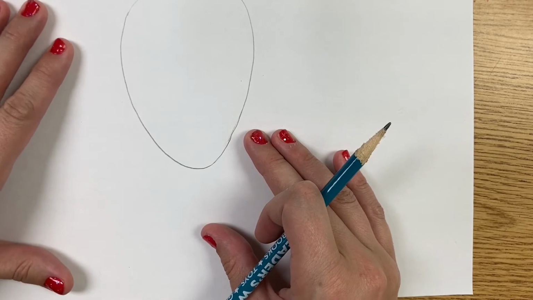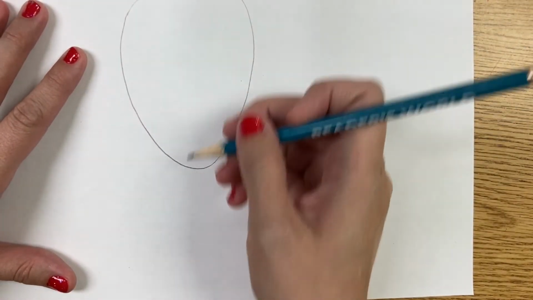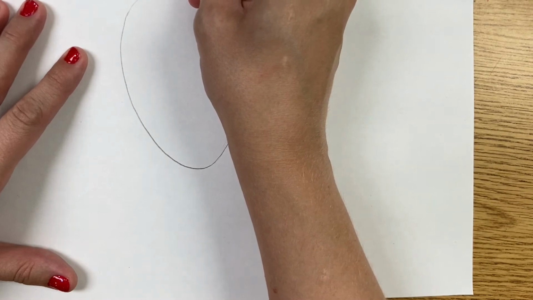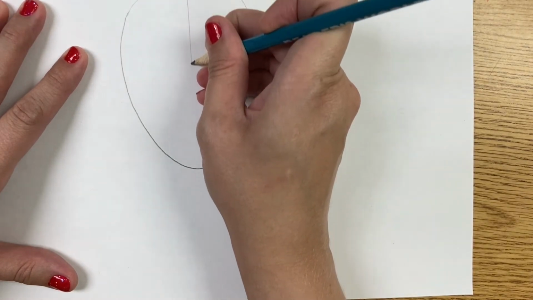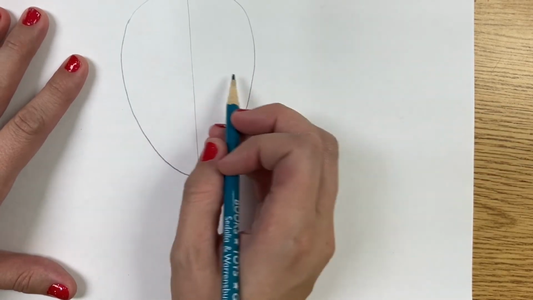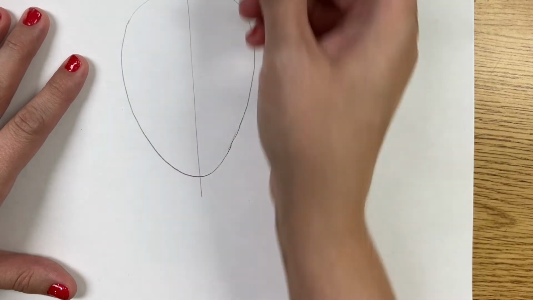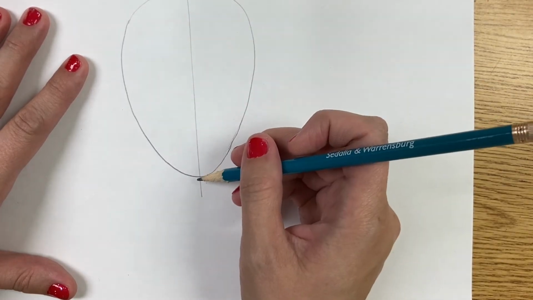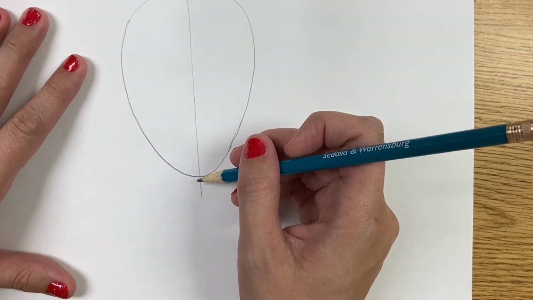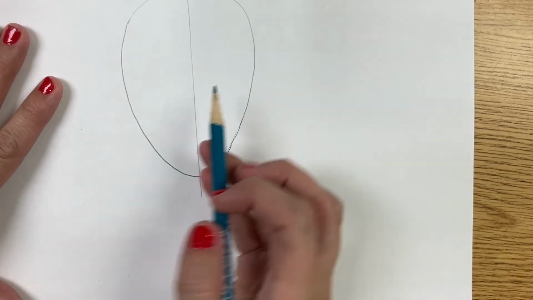Then you're going to draw a line vertically right through the center of the egg. Again, it doesn't have to be perfect, but we're lightly going to draw this line to show us some symmetry. Symmetry is how things are the same on both sides, like your face. This will help us to make things equal on both sides. Then I want you to draw a line halfway down the egg, and this will help with the eyes and ears.